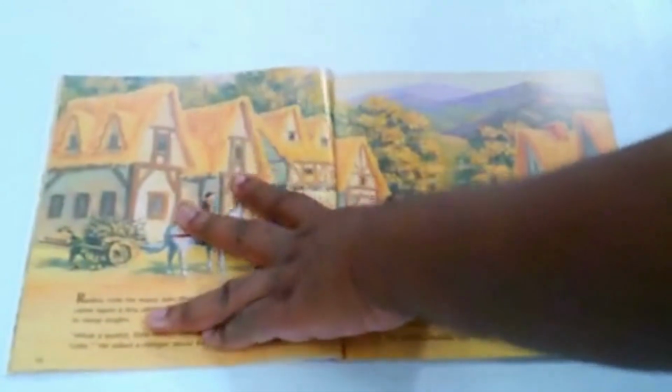I'm kind of excited for him myself. I wonder what adventure he's going to have this time. Radius rode for many days through the countryside.